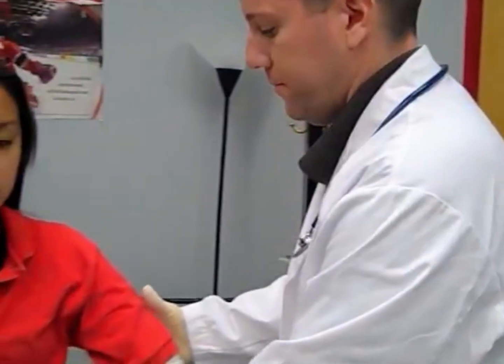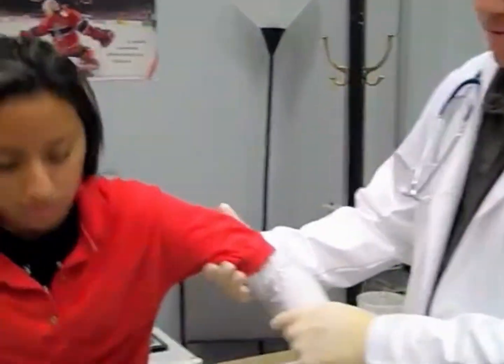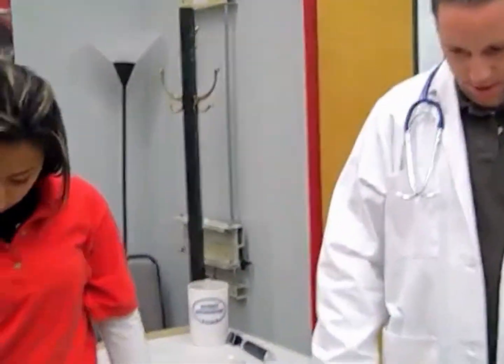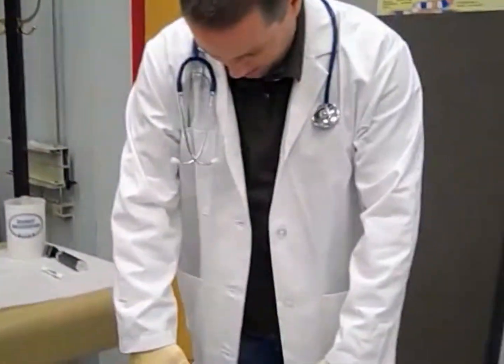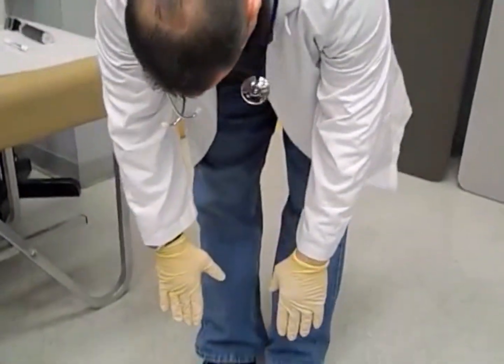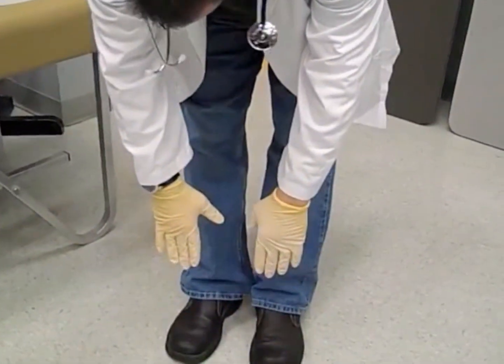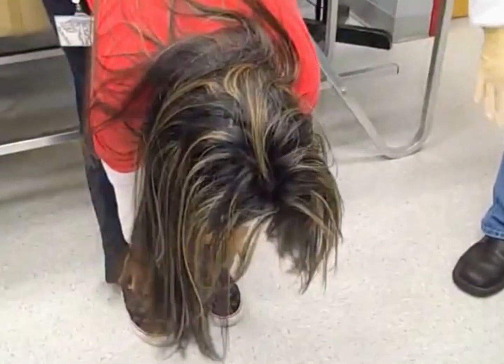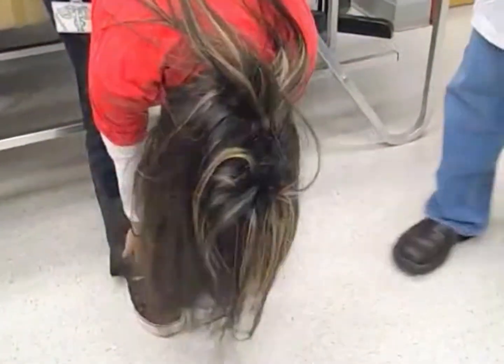Now, another test you can do for a sinus infection is called the head tilt maneuver. You're going to stand up. You're going to put your chin to your chest. You're going to bend down and touch your toes, or go down as far as you can, like this. Go ahead and do that. Now keep your chin to your chest and keep it there for a minute.